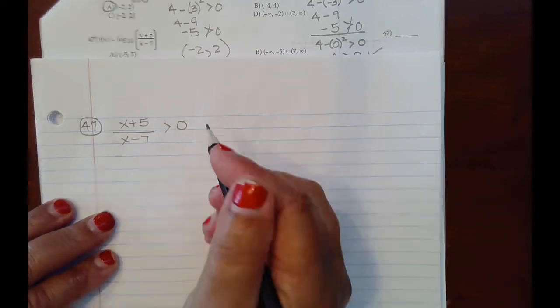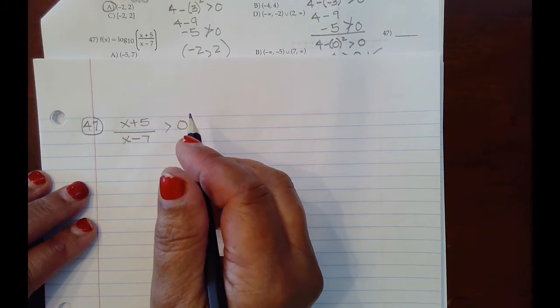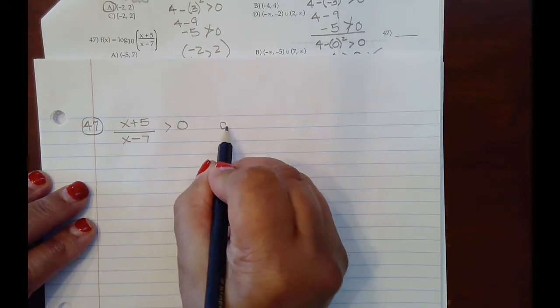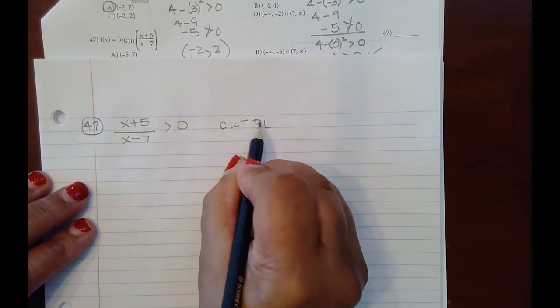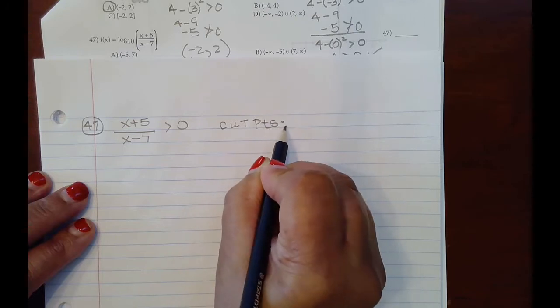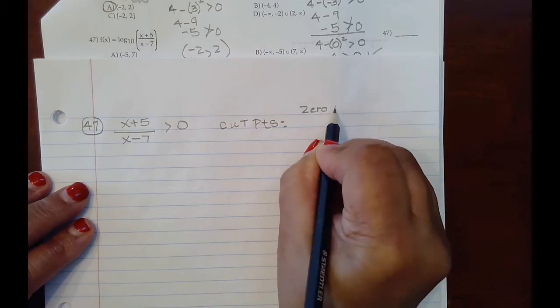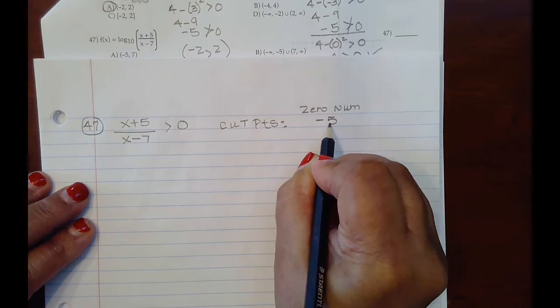So we need to keep that above 0, and the way you get the cut points this time is you figure out what zeroes out the numerator, what zeroes out the denominator. So the cut points are the following. The 0 of the numerator is negative 5.